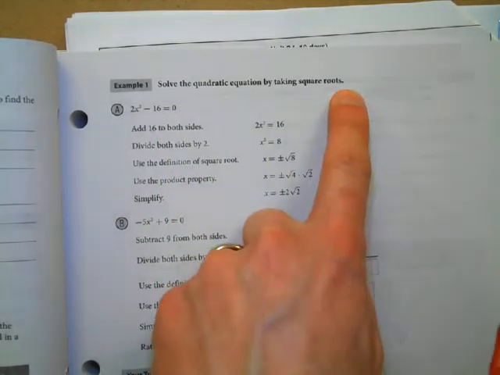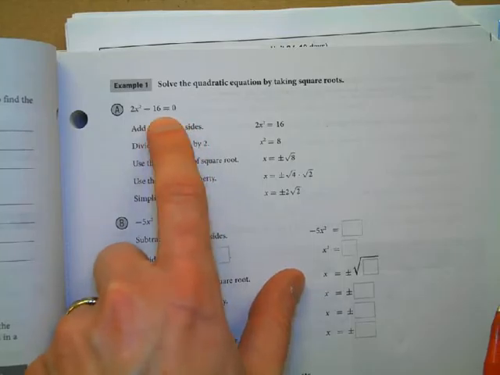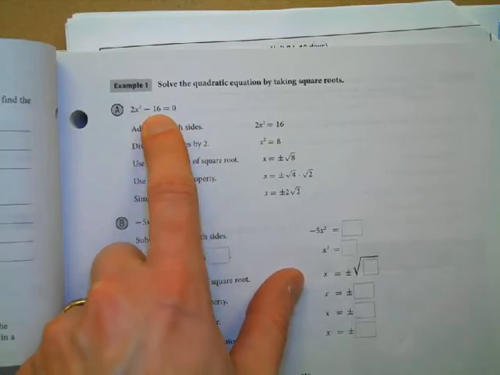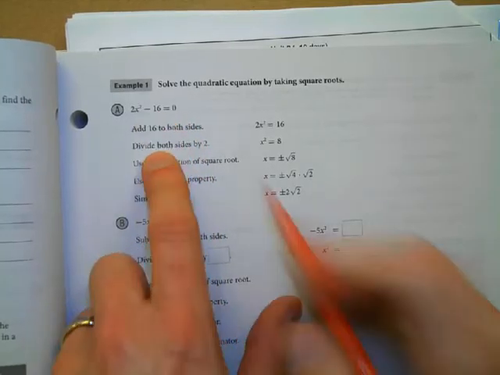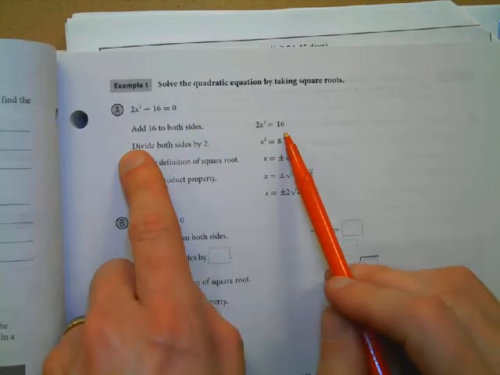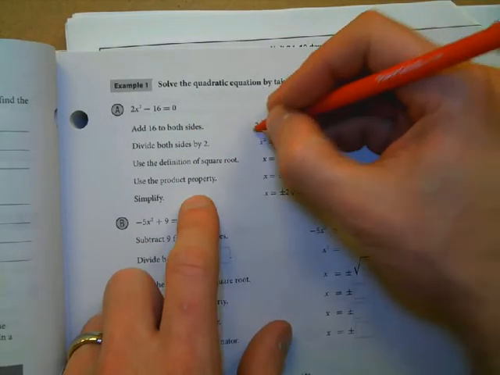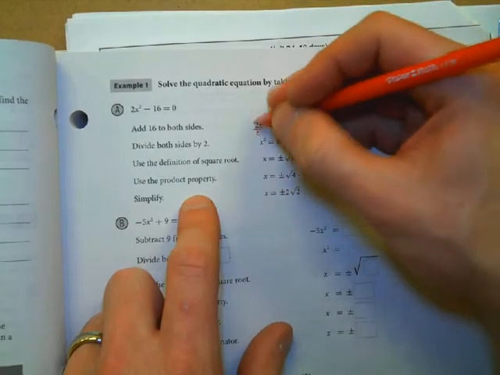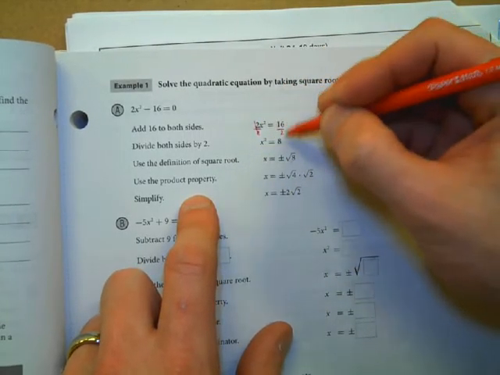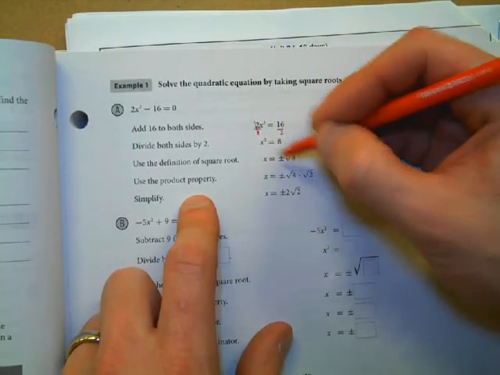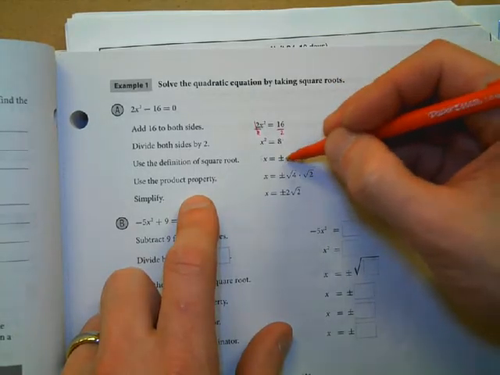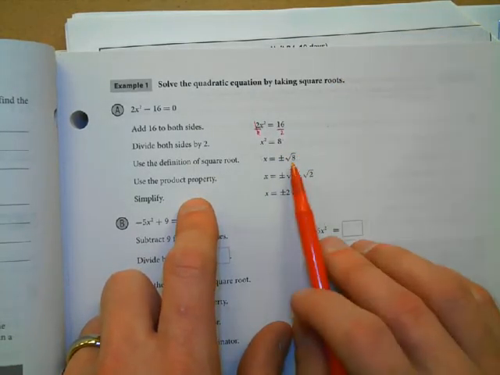So you can see here, we add the 16 over, so we get this. Divide both sides by 2. All right, I'm going to write that in here so you can see it more easily. Okay, so we're left with x squared, and 16 divided by 2 is 8. Then we square root both sides, and we're left with plus or minus the square root of 8. Okay, but 8 is the same thing as plus or minus the square root of 4 times 2.